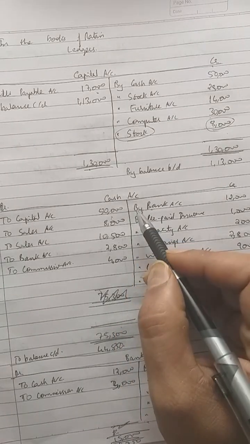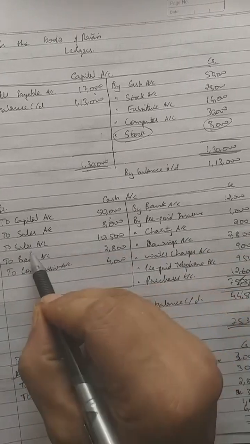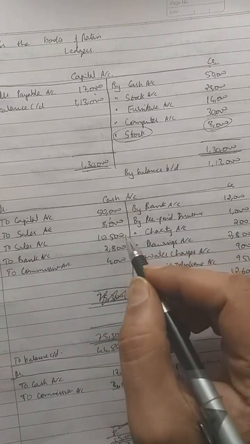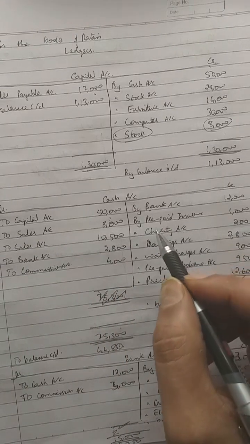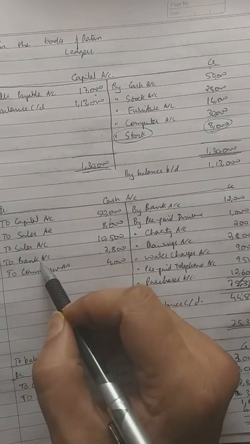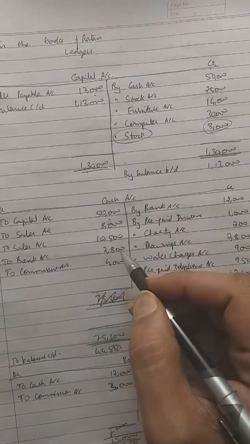Then once again there is a sale of 10,500. In the journal entry, cash account has been debited. Come to cash account, come to debit side and write the name opposite to it. To sales account 10,500. Then cash has been withdrawn from bank. In the journal entry, the cash account is debited. Come to cash account, come to debit side and write the name opposite to it. To bank account 2,800. Then once again there is water charges.